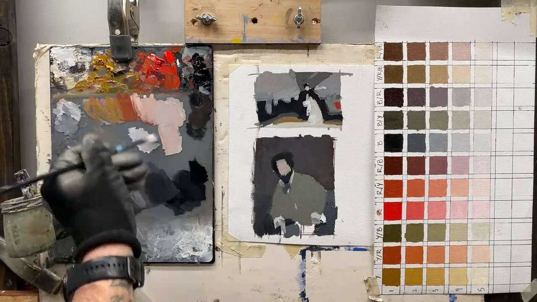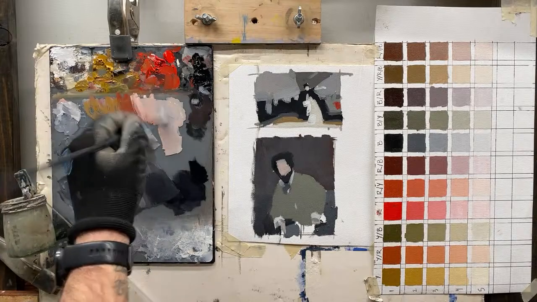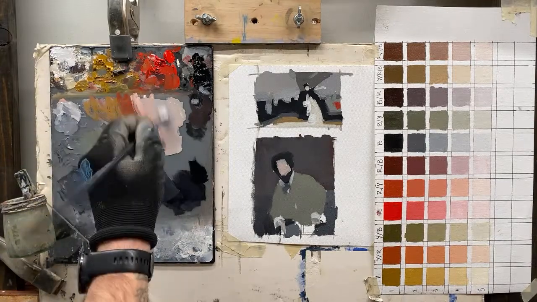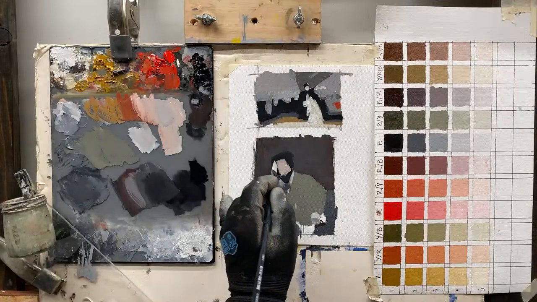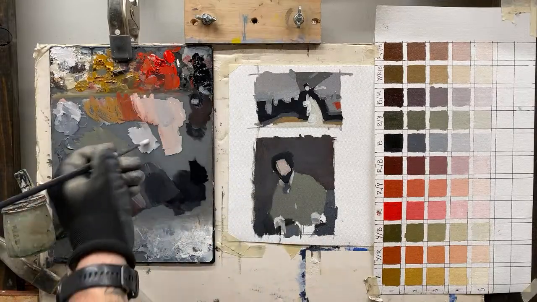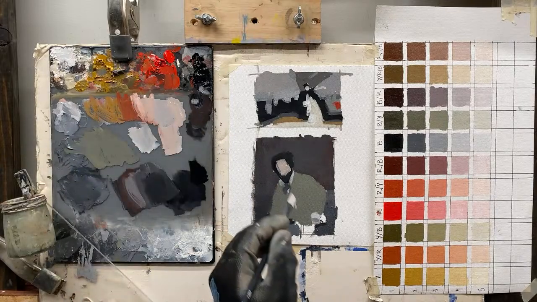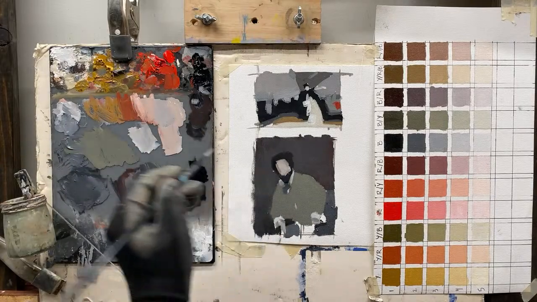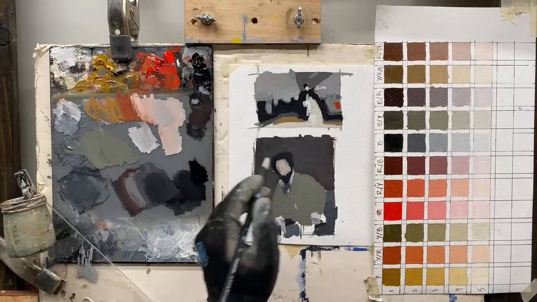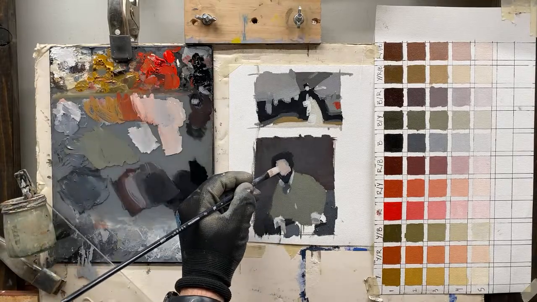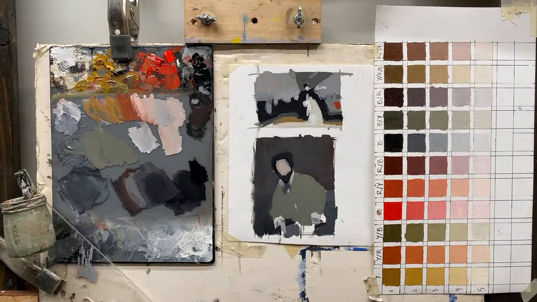I am not able to get there. But studies are really artifacts of us exploring these concepts. They don't need to be successful as long as you're learning from them.